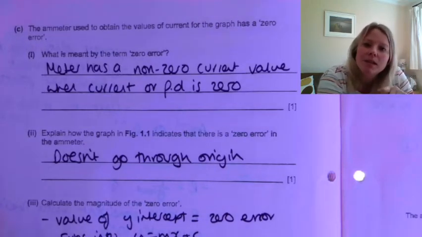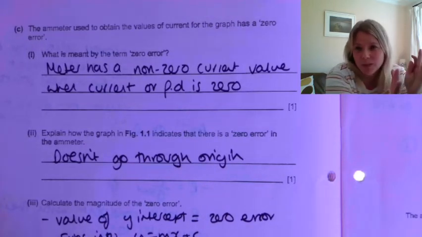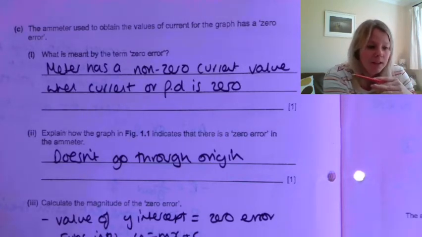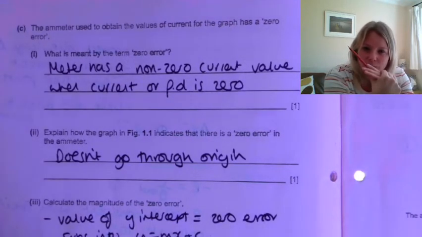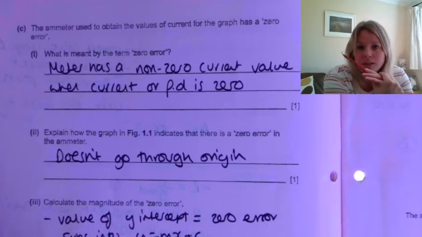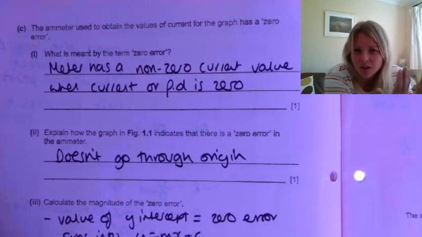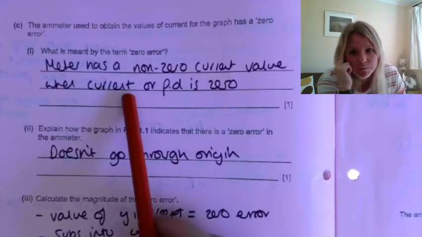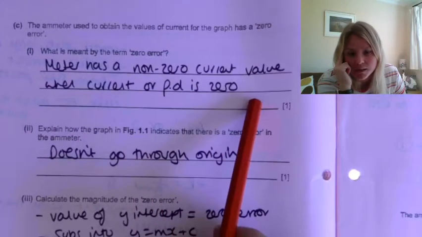Yeah. It just means that the ammeter is going to have a reading on it before there's current going through it. If it was one of those wee analog ones, then the wee pointer would be sitting not at 0 before it's even plugged into the circuit. If it is one of the digital ones, sometimes you turn them on and it says like 0.02 or something like that, but it's not even in the circuit. That's a 0 error. It's not saying 0 when it should. So this is the mark scheme answer: the meter has a non-zero current value when the current or potential difference is 0.